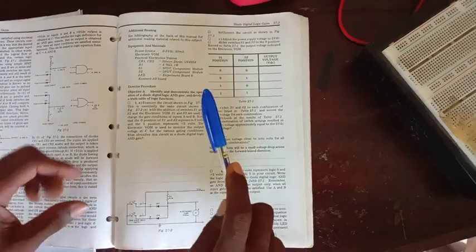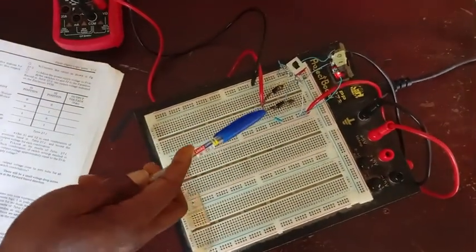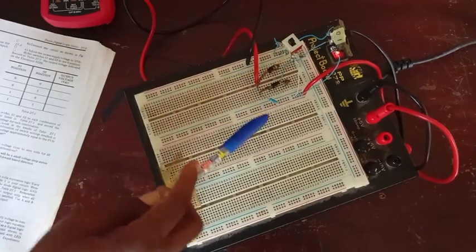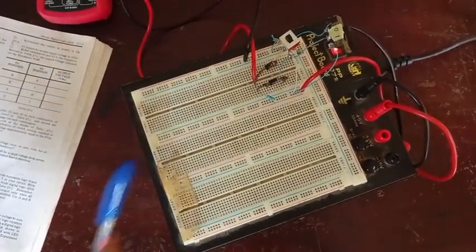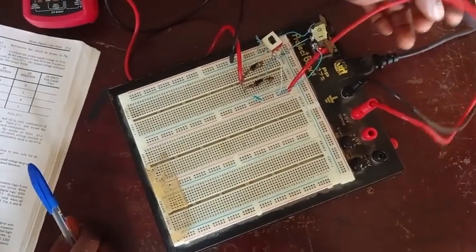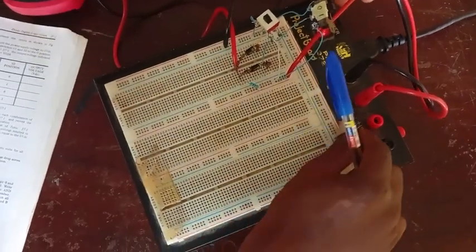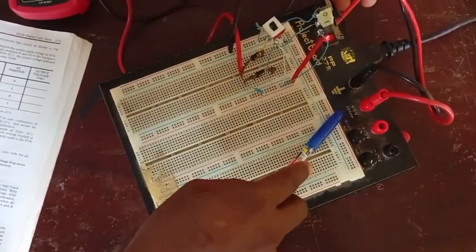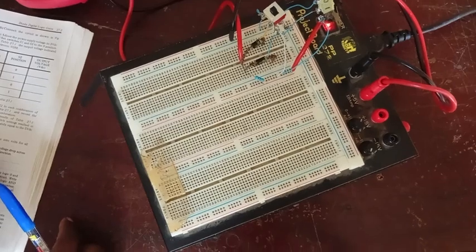So let's now do it. This is the circuit here. We have switch 1 and switch 2, then diode 1 and diode 2, then the 4.7k resistor is there. Then we inject our circuit with 5 volts. If I use this one, I have to vary it until I have 5 volts, but this is 5 volts direct. So this is my circuit and I have 5 volts DC on that switch.